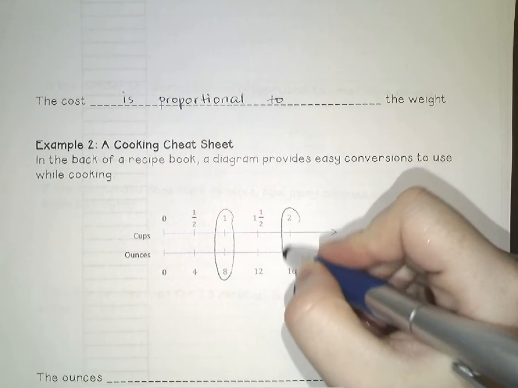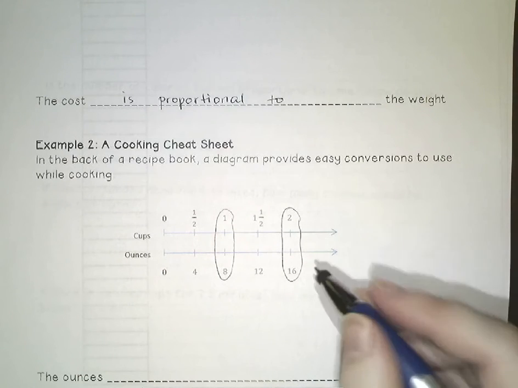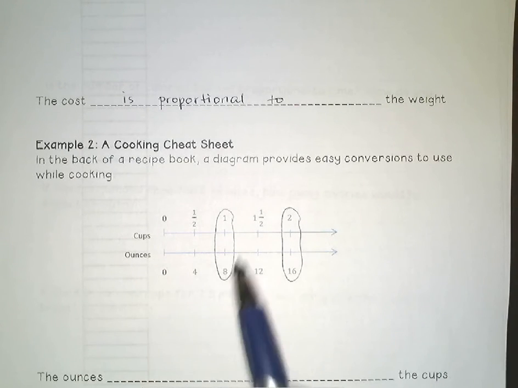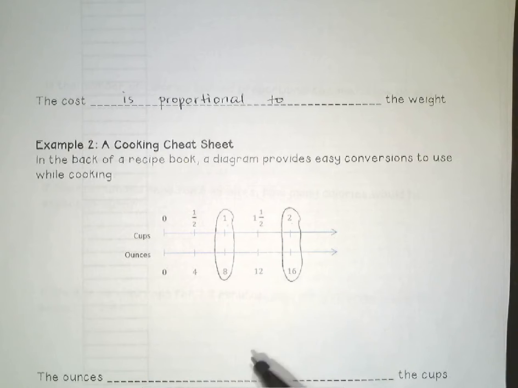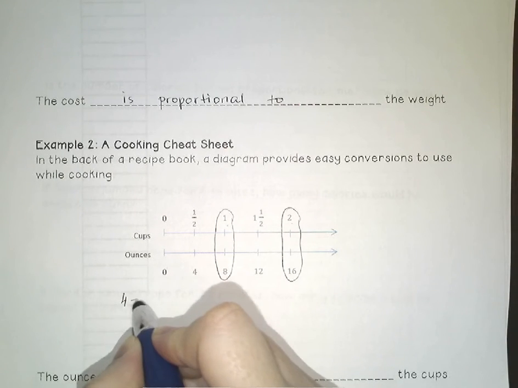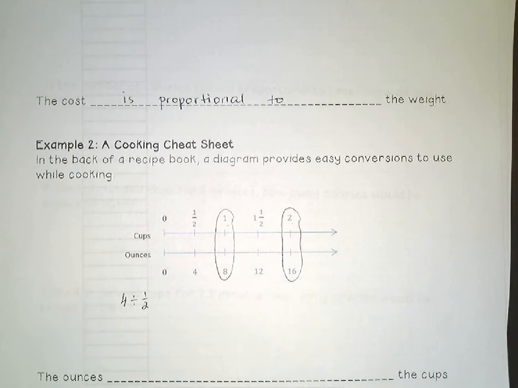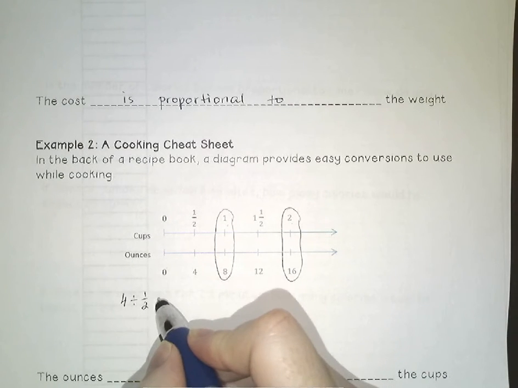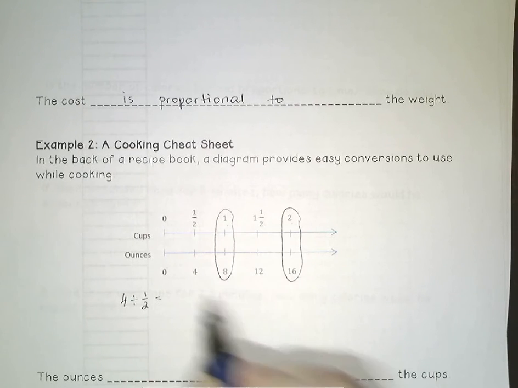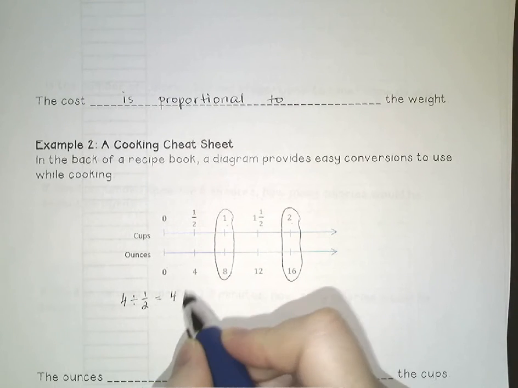So I know that these are exactly the same because 2 cups, 16 ounces is when I multiply by 2 or divide by 2, right? Vice versa. Let's see if 4 and 1/2 is going to be exactly the same. So if I divide 4 by 1/2, if you remember how to divide fractions, you should know that when I divide by a fraction, I need to multiply by its reciprocal.